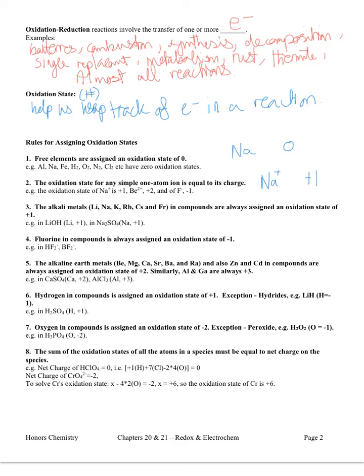Let's look at number 3. Number 3 says the alkali metals in compounds are always assigned an oxidation state of +1. So again, if you see just sodium by itself, which is an alkali metal, that has an oxidation state of 0. But if you see it in a compound, like for example NaF, that sodium is in a compound, so its oxidation state is +1, which makes sense because alkali metals, when they're in compounds, are going to have a charge of +1 and therefore an oxidation state of +1.